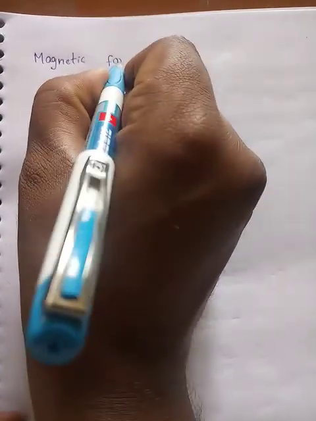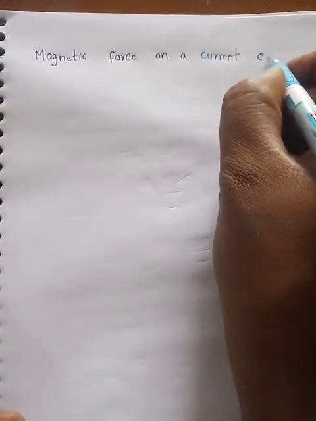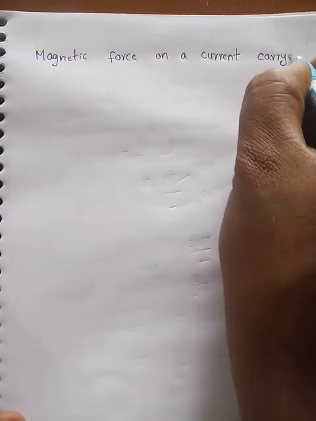Next one. Magnetic force on a current carrying conductor.